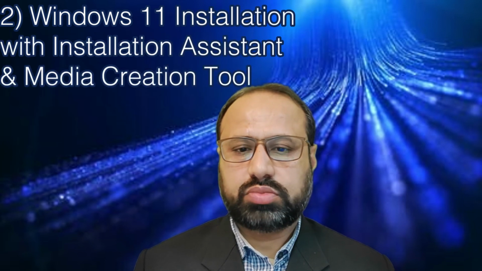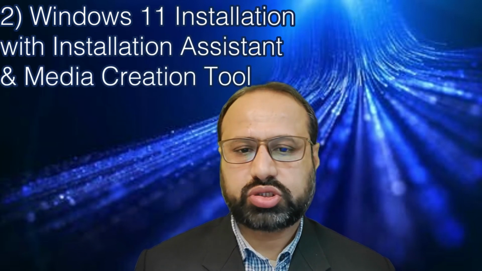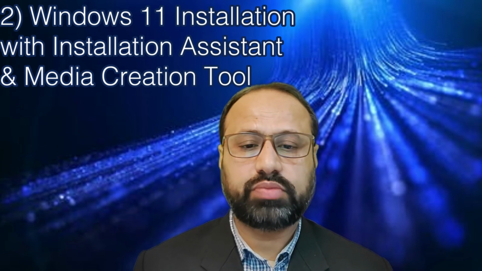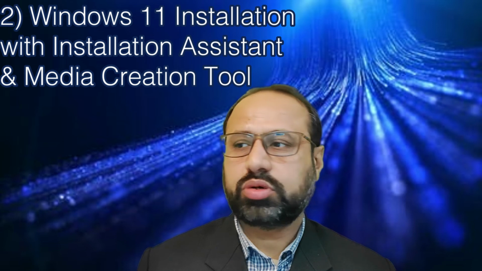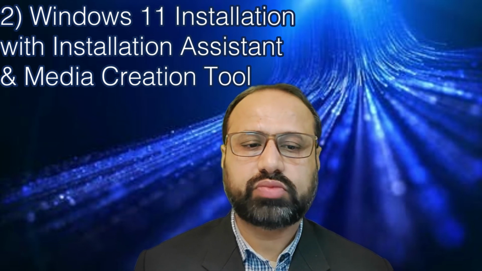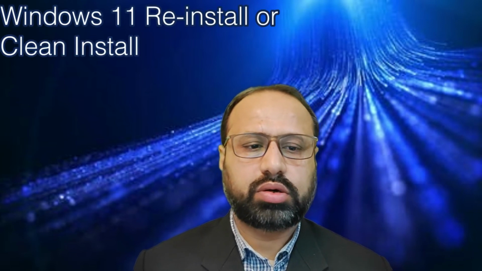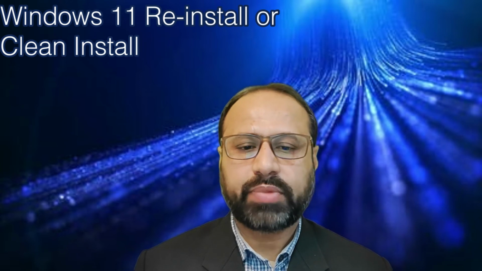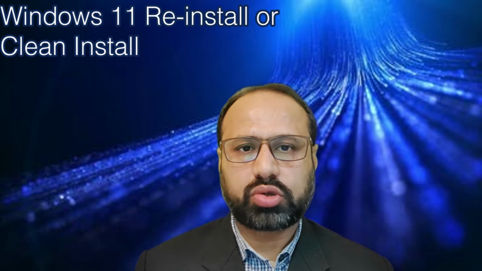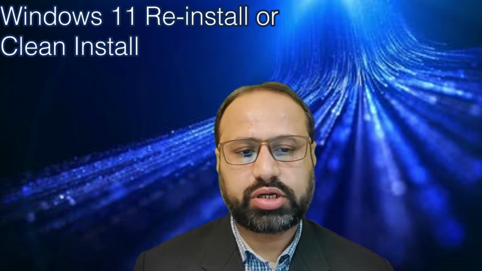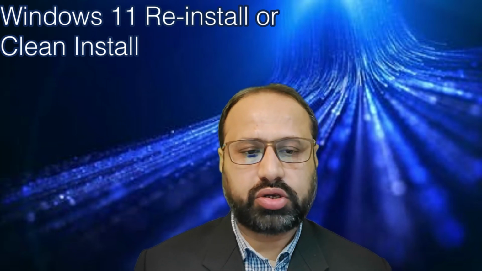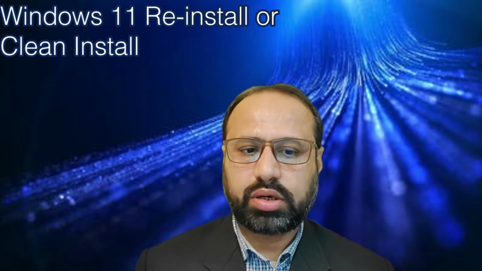The second option is Windows 11 with the help of installation media. If you want to perform a reinstall or clean install, on your new PC or used PC, this option will be fine. This tool also can be downloaded from the Microsoft website, and I will also add this link in the description. You need to create a bootable USB or DVD as we perform the installation.